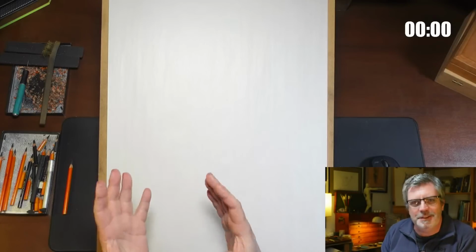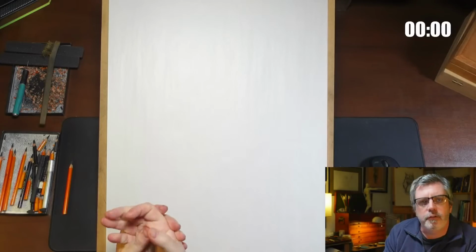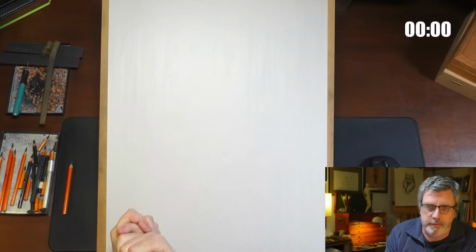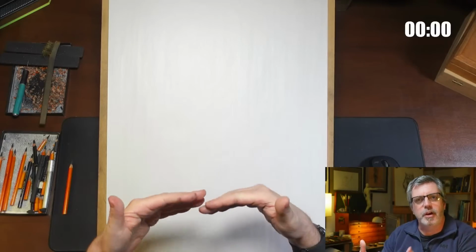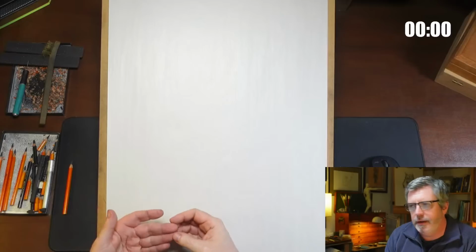We're trying to learn how to see sculpturally, to see three-dimensionally. If you start tracing, you're just copying a series of shapes, and you're going to revert back to being shape aware and not volume aware.